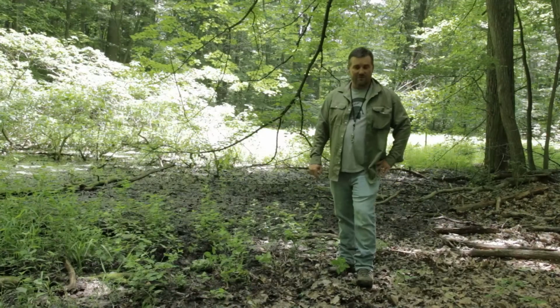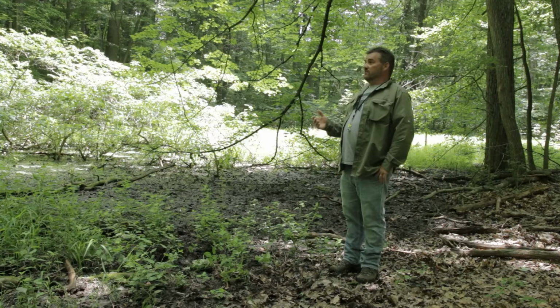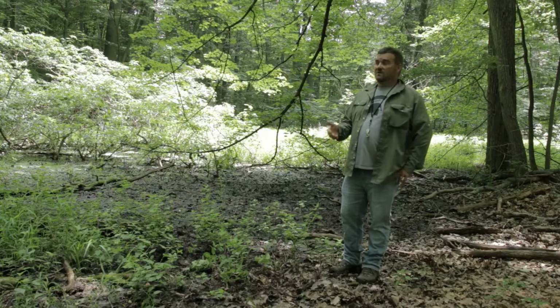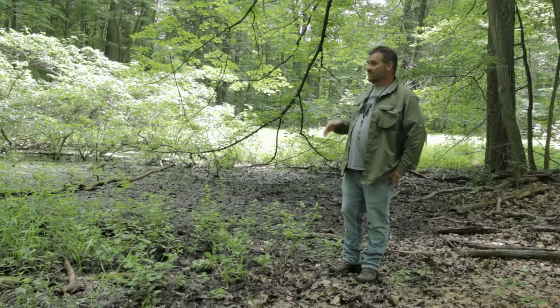Okay, we're here on Michigan State University's campus in Baker Woodlot. Baker Woodlot is an old growth beech maple forest, and within it we have these pockets of wetland.